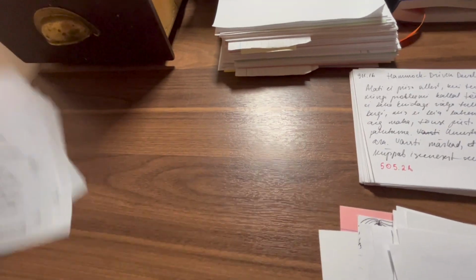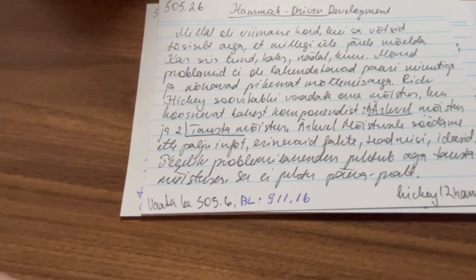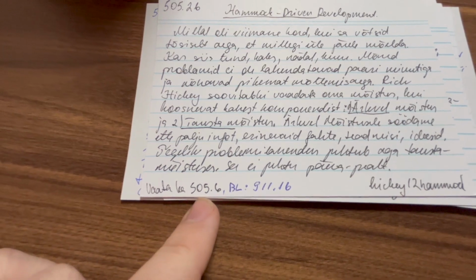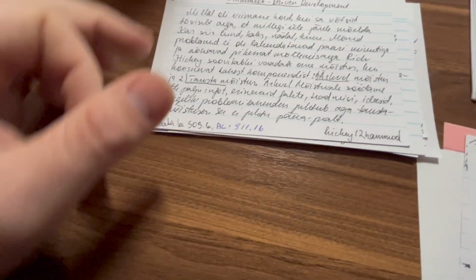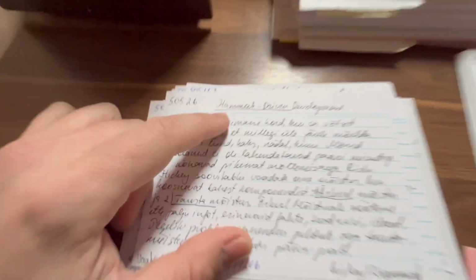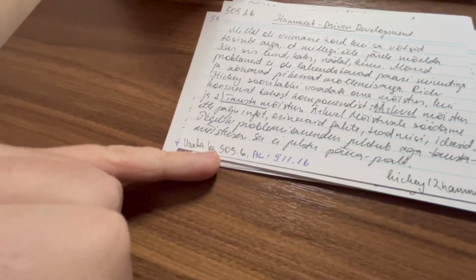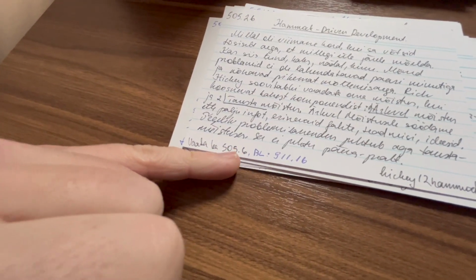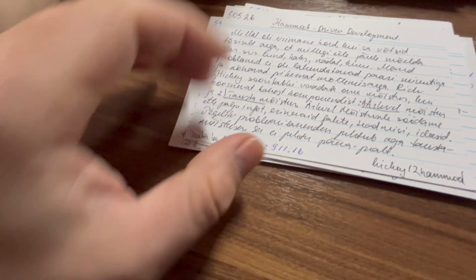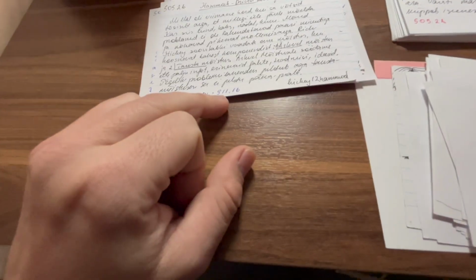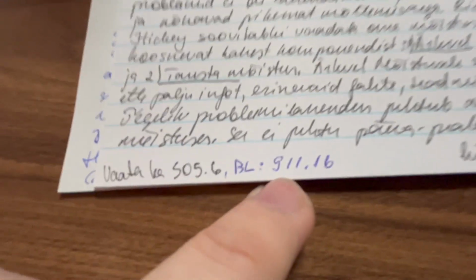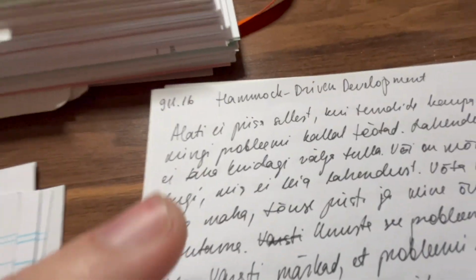Okay. And each of these notes contains some other notes they can open. For example, this hammock driven development is related also to 505.6, and it's referencing back to this project note also.